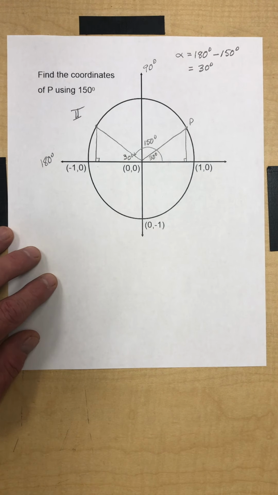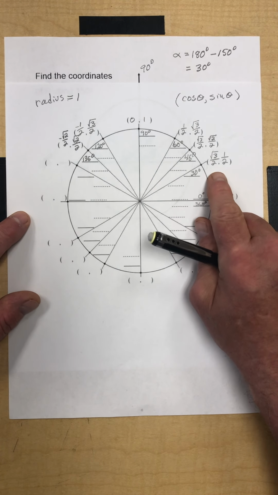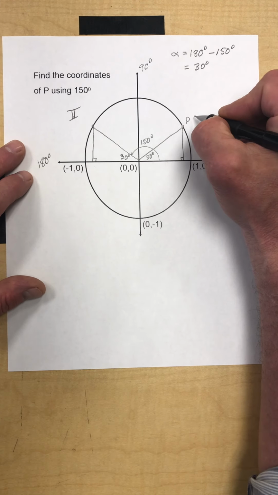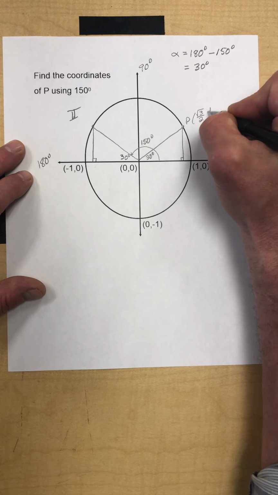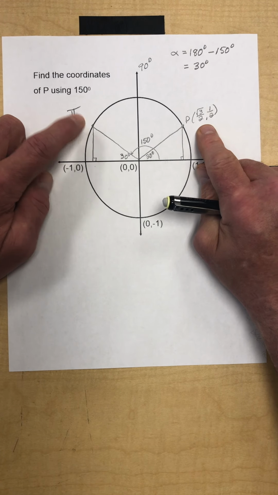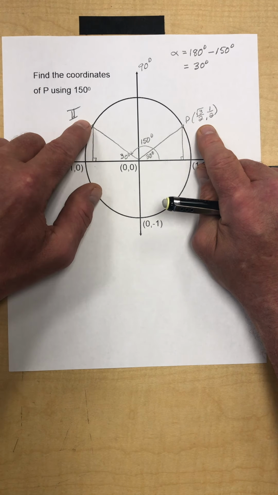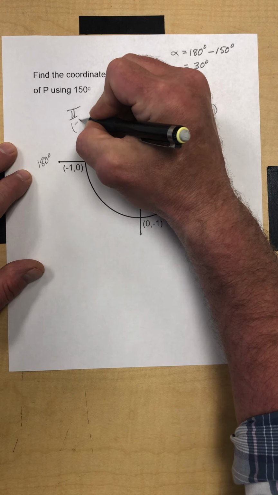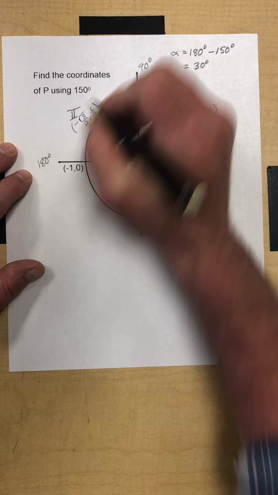So I go to my unit circle, I say, okay, well, what's happening at 30 degrees? Well, the coordinates are radical 3 over 2 and 1/2. So this guy is radical 3 over 2 and 1/2. So this guy has to be the same as this guy, except we account for being in quadrant 2, where your x-coordinate's negative and your y-coordinate's positive. So this guy would have to be negative radical 3 over 2 and a positive 1/2.